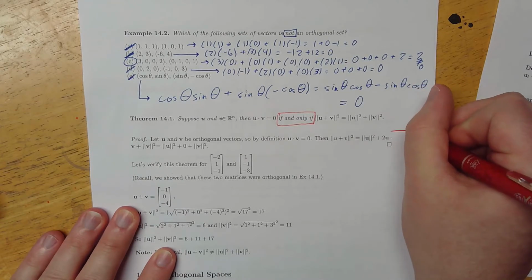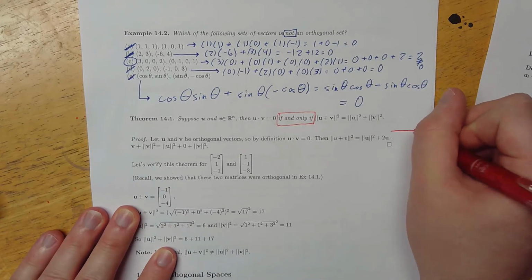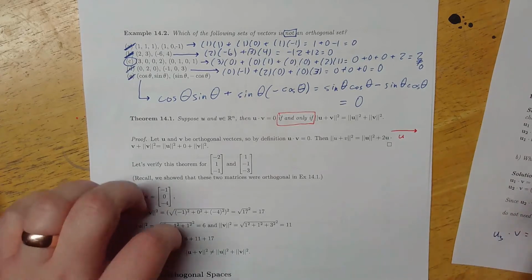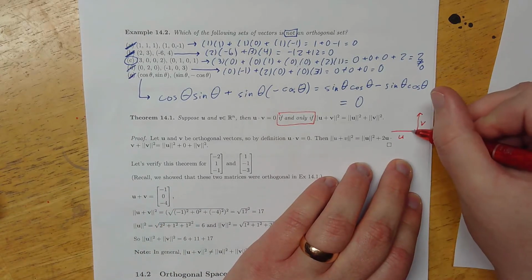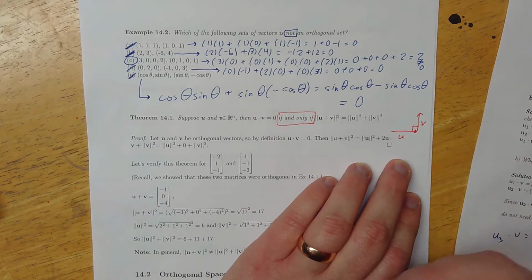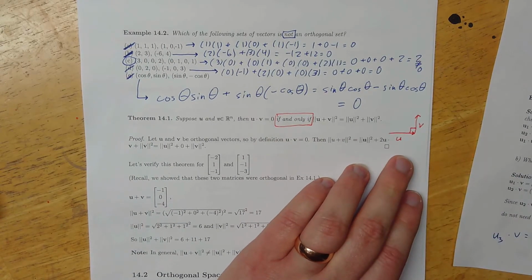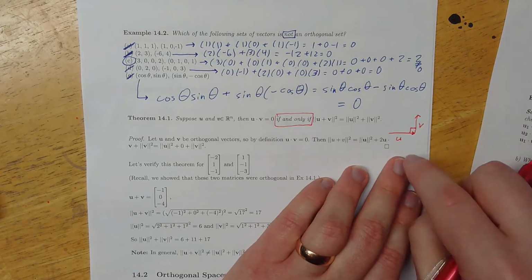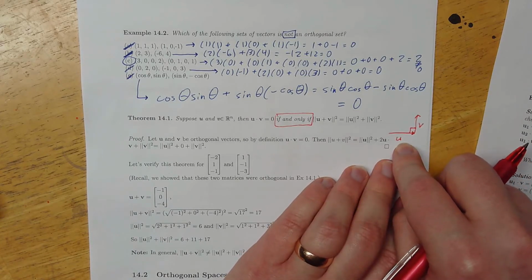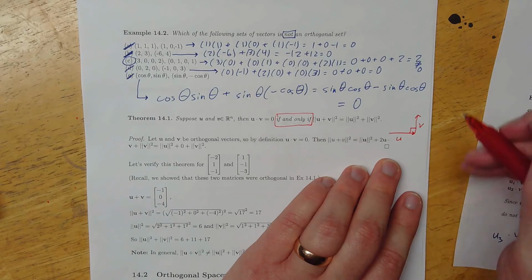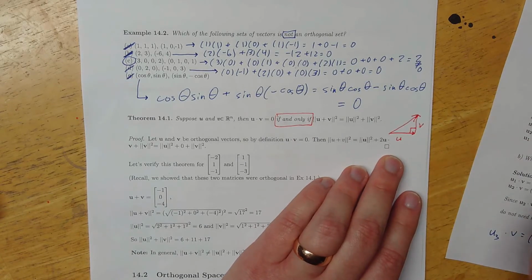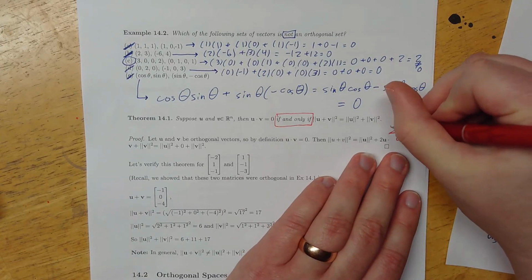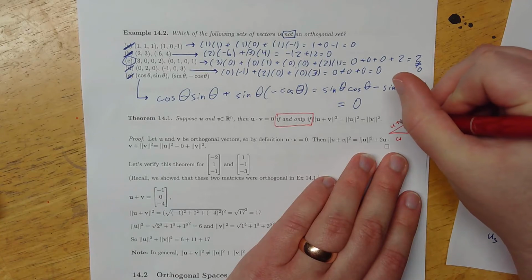Essentially what we're saying is that if we've got some vector u here, and we've got some other vector v here, and they're orthogonal to each other, I'm going to draw that little 90-degree thing here, then the length of this side squared plus the length of this side squared will be equal to the length of this side squared, which is u plus v.